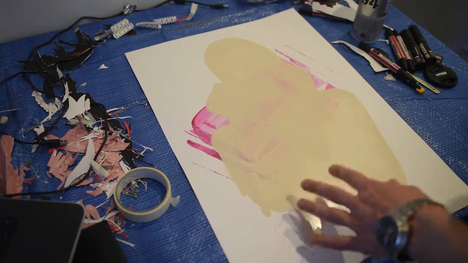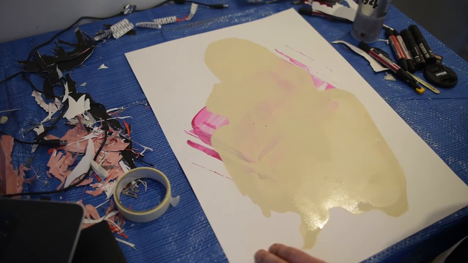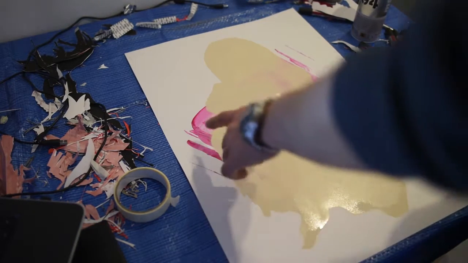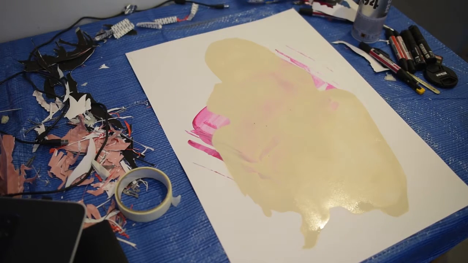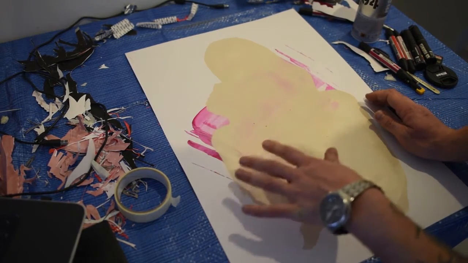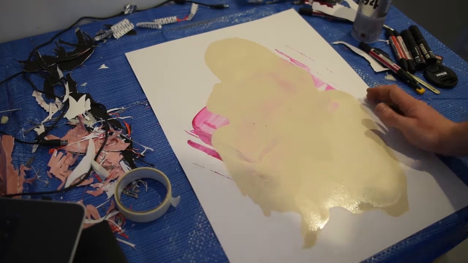It's really like color, but with the white, it really shows up as a much darker color. It's nice, and I can see the pink at the back. You can see it here. It's cool. Okay. I'm going to let this dry properly before I put the next layer.